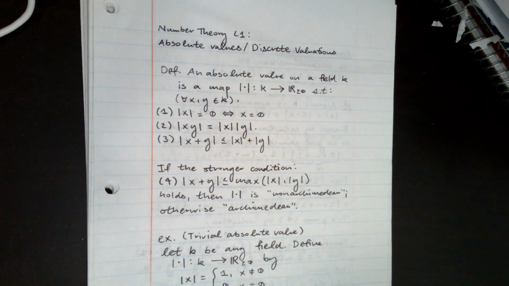As mentioned in the previous video, which is mostly about giving motivation and an overview of some of the topics we might cover, we're going to do absolute values and what it means to have an absolute value on a field, what sort of results can come from that, and looking at the classification of absolute values on the rationals, which is going to be our big goal for this video.